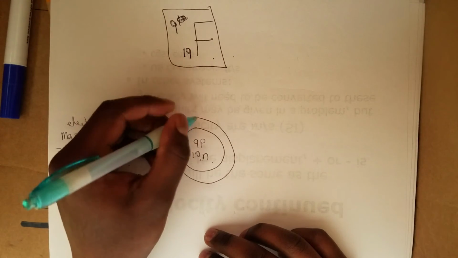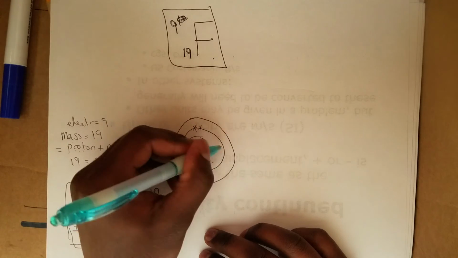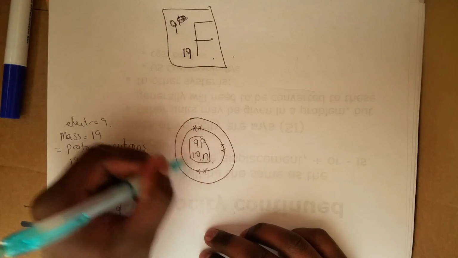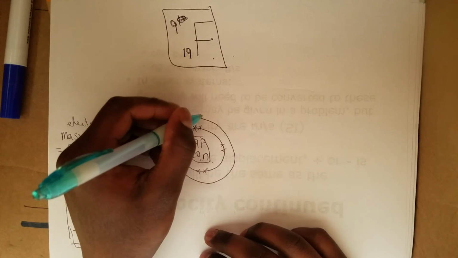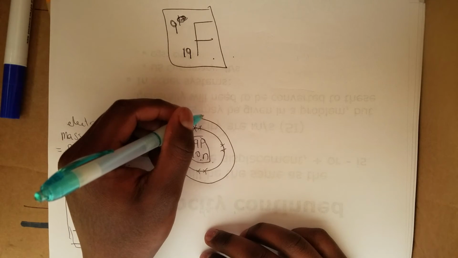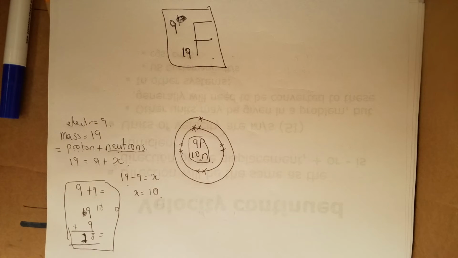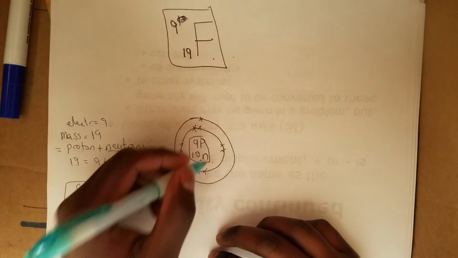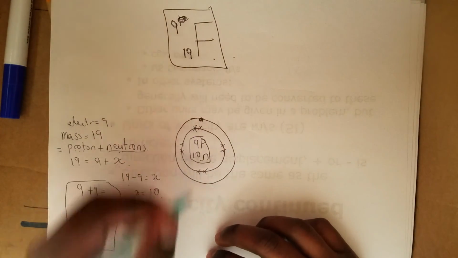So you draw 9 electrons: 1, 2, 3, 4, 5, 6, 7, 8. No, wait, this is wrong.